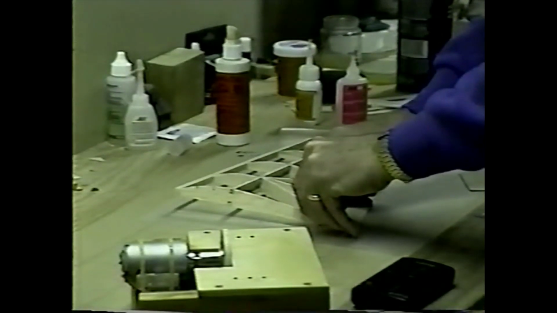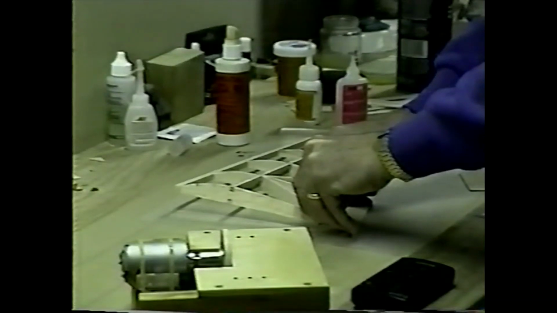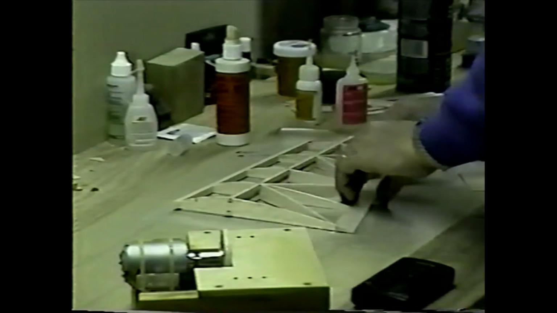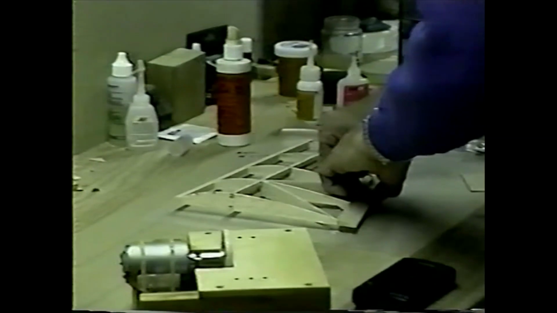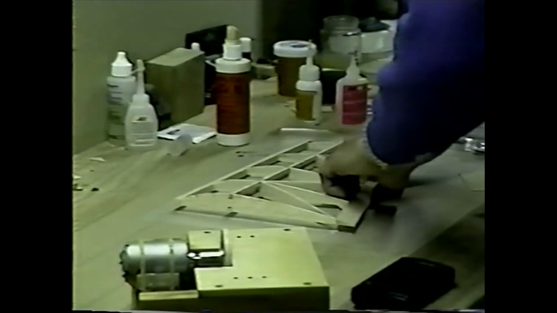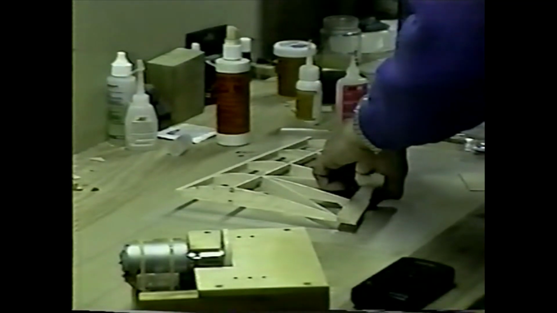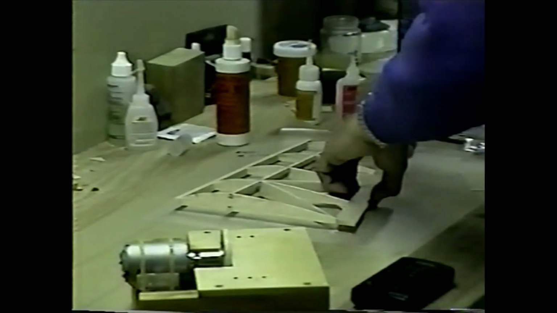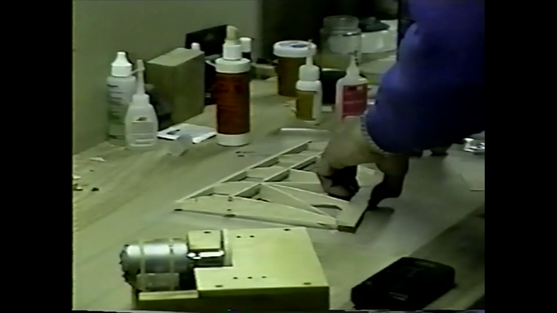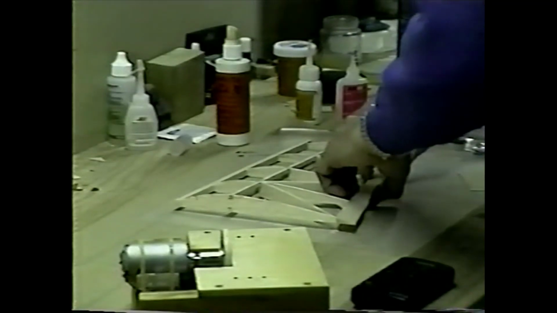So, here we come. There it is, just about ready. Just a constant, gentle pull will cause the glue to let go.